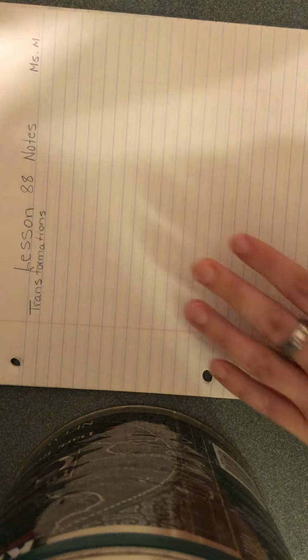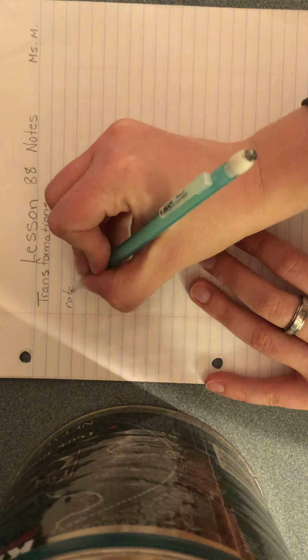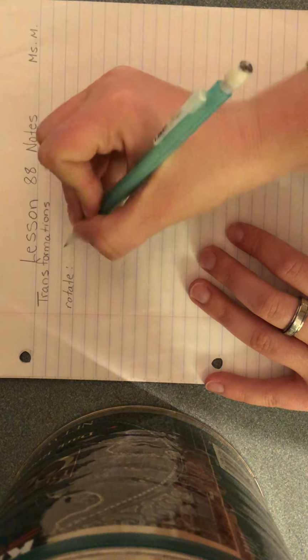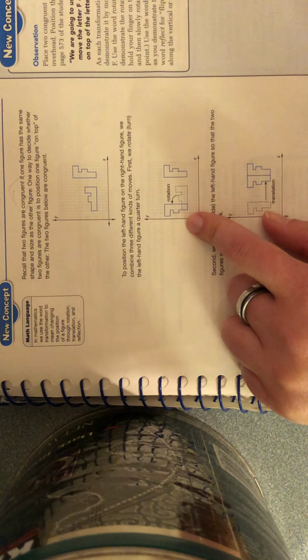If you're taking notes with me like we do in class, I'm going to write down the word rotate. We all know what the word rotate means, but just to make sure that we are understanding when it comes to transformations in math, it means literally just to turn. So we're going to first rotate this F up. We do this in quarter turns.